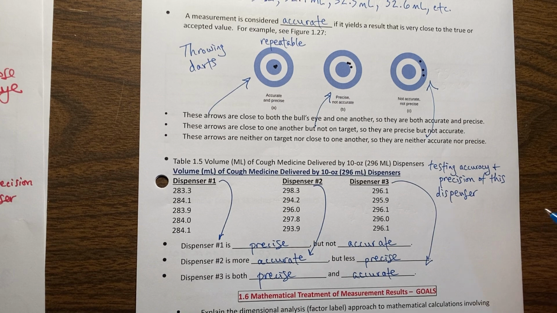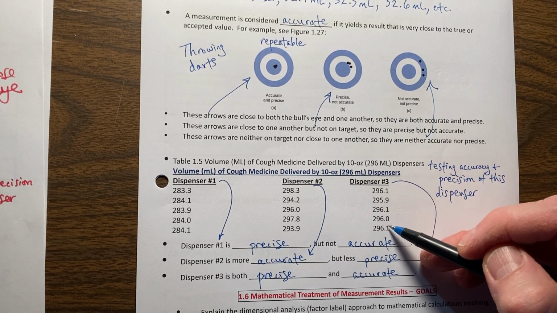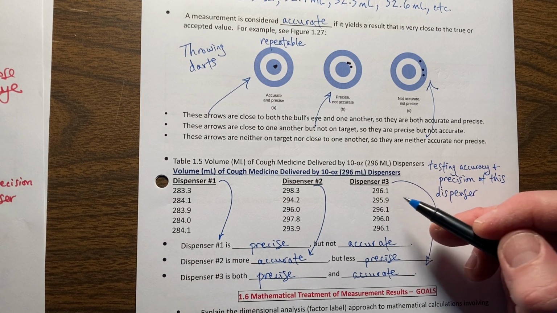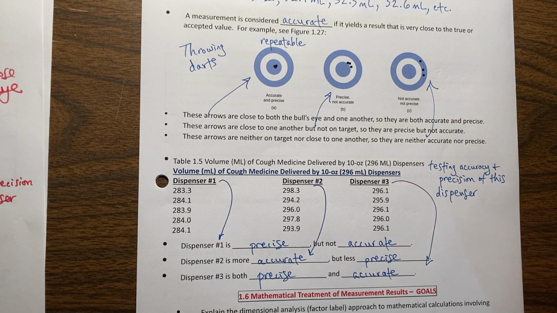So let's look and see why that is. Because it's giving you 296 pretty darn close every time. It's only off by about 1/10 of a milliliter. And all the readings, the 5 different trials, are all very close together.